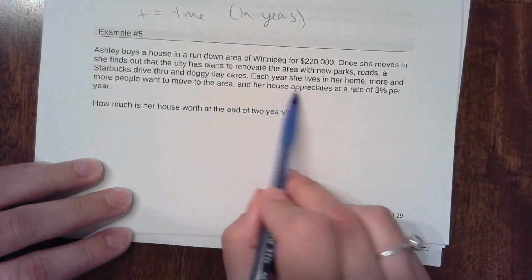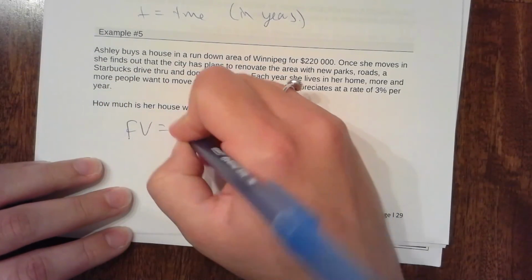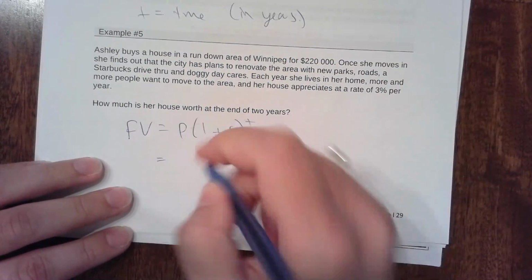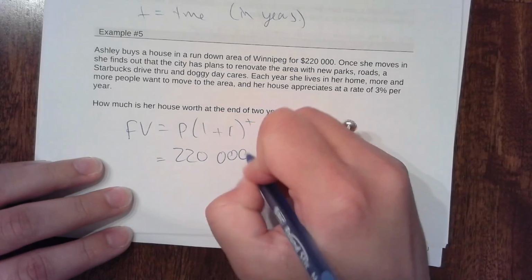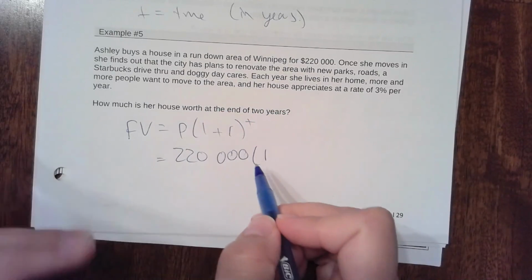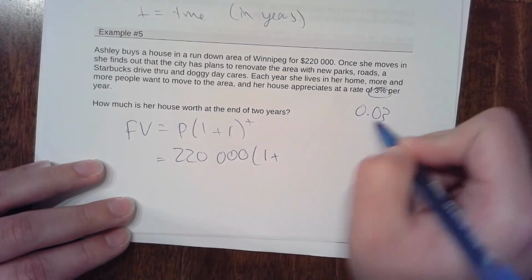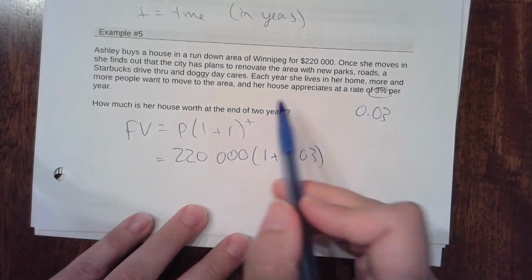First things first, it appreciates. So I'm going to use this formula on the left here. Future value is what I want to know. Principal, it started off being worth $220,000. 1, it's still a 1. Rate, 3%. I'm going to write that as a decimal, 0.03. And time, 2 years.